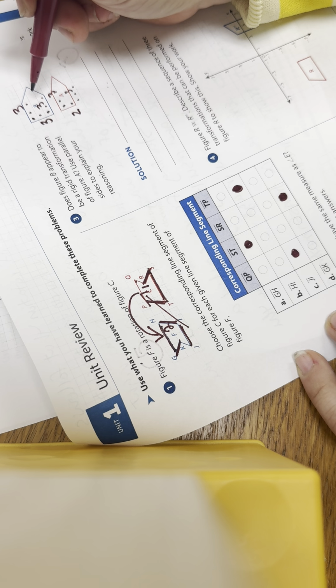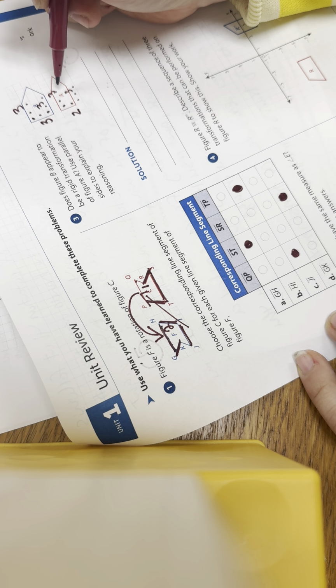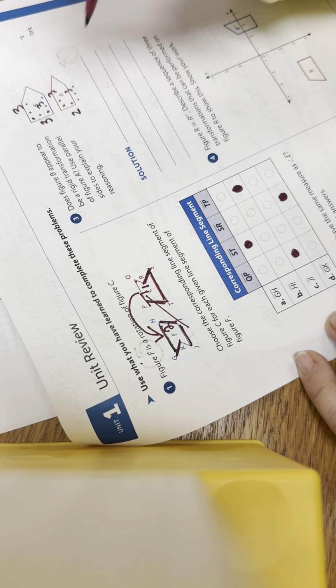So I can already tell that B is larger than A, and in order for it to be a rigid transformation, they need to be the exact same size and shape. Since these are not the same size and shape, they are not a rigid transformation.